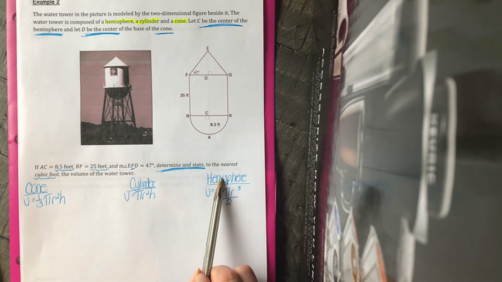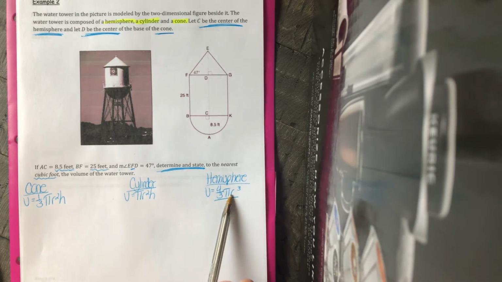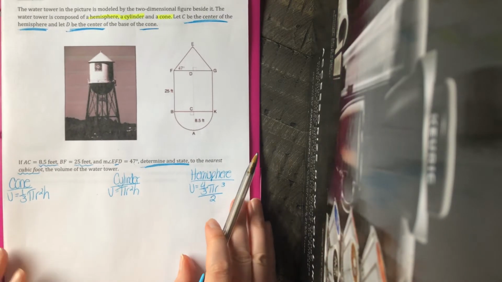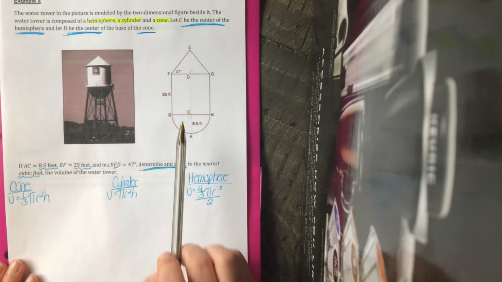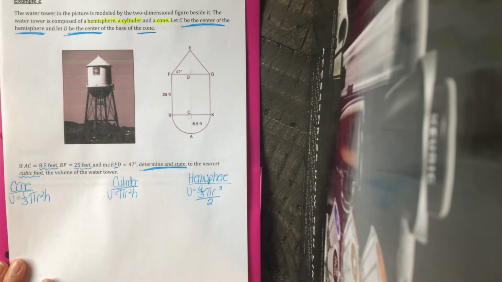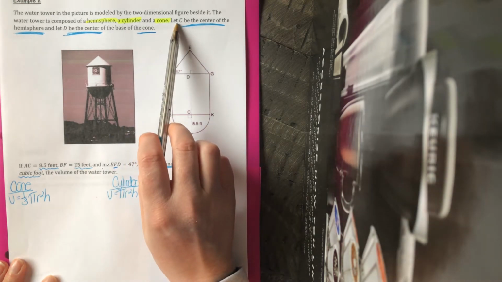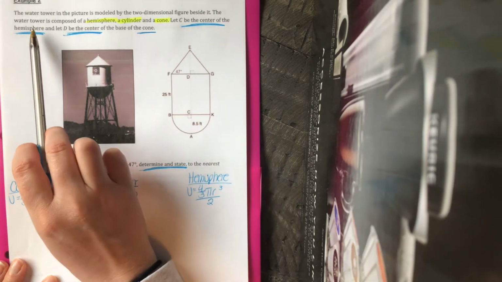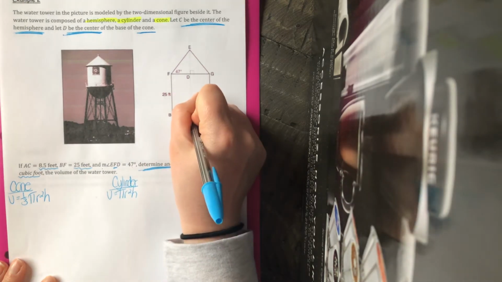So the hemisphere looks the simplest because I just need the radius and I'm good to go. So if I look at my hemisphere, I see 8.5 is in there. All right, let's start working with that. This is where the wording of the problem becomes so important. If I know that C is the center of the hemisphere, I'm just going to highlight this in blue for a second.